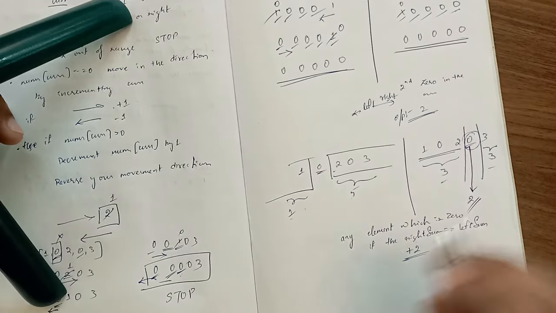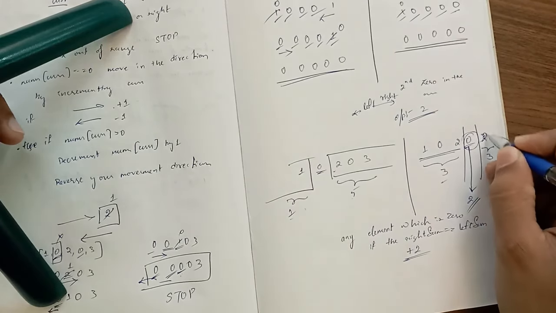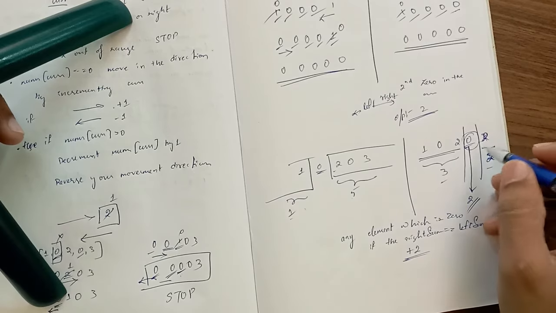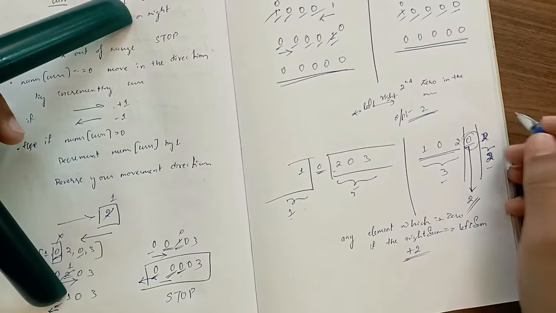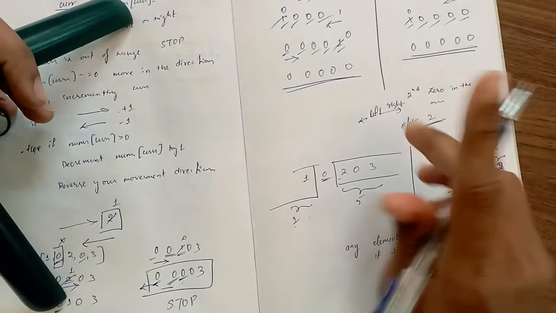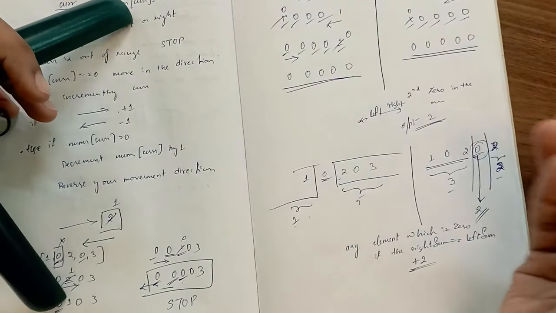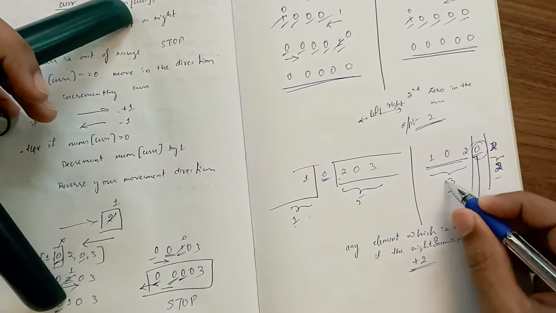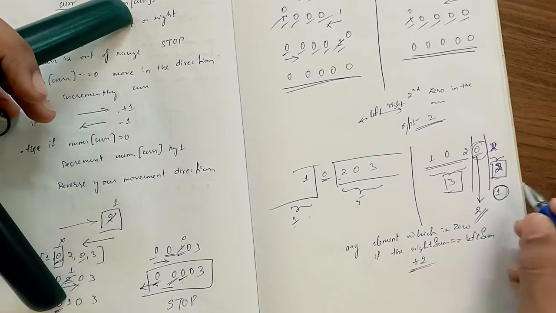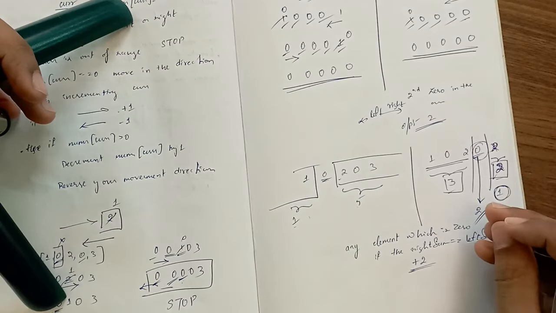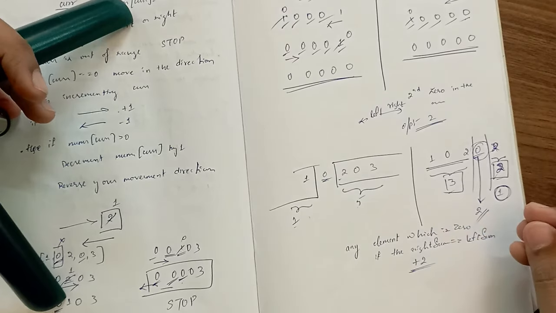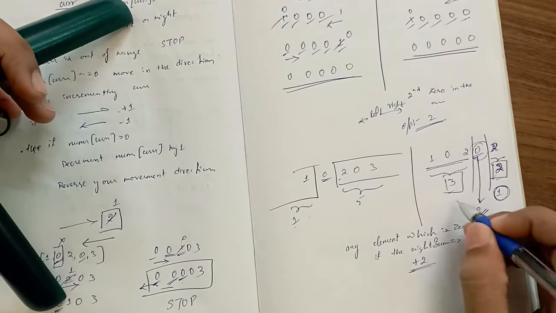But what if we are having a 2 here? Here we will be getting 2 as our output. So if you have moved either left or right, you will be getting 1 as the answer. So by absolute difference, we are getting an absolute difference of 1, then we can go either left or right and can get a 0 array.